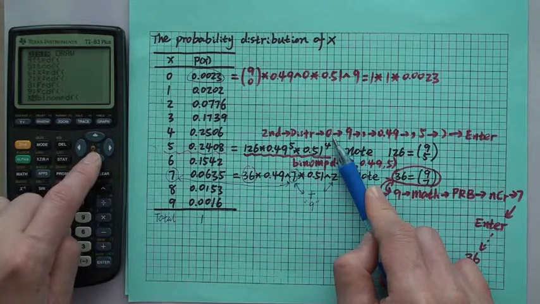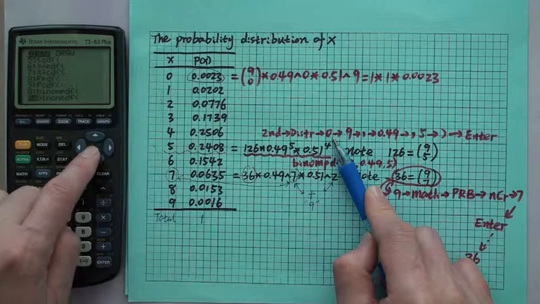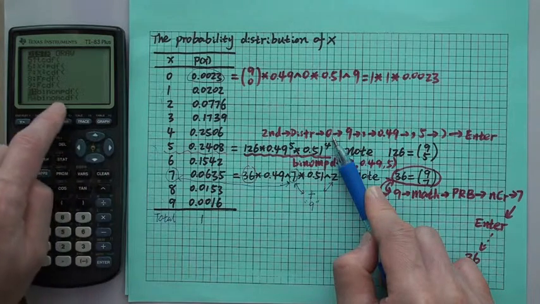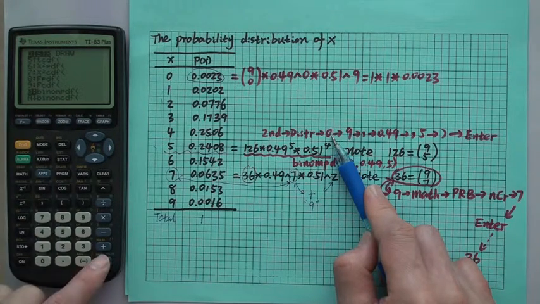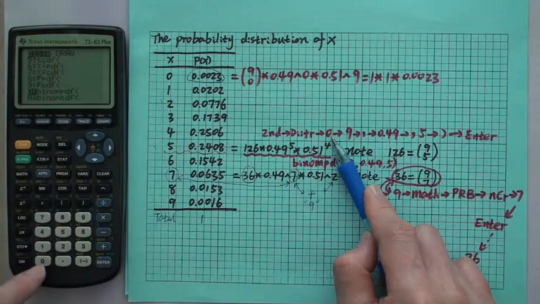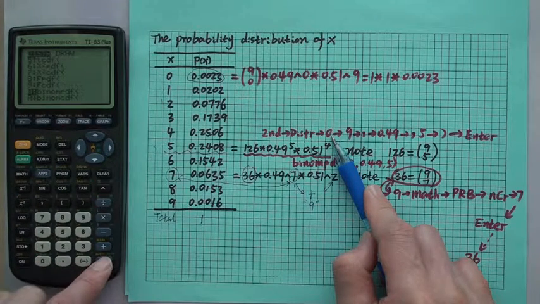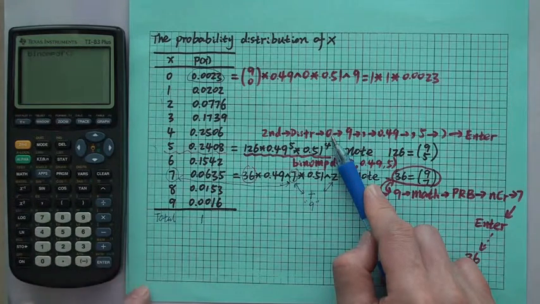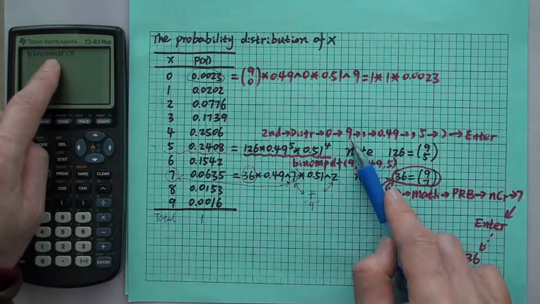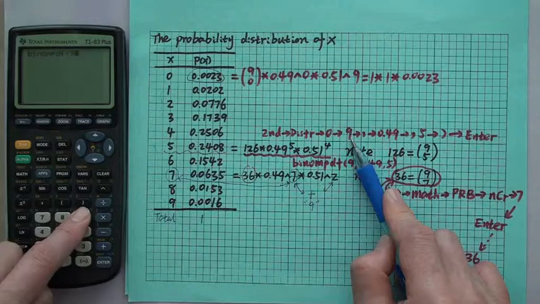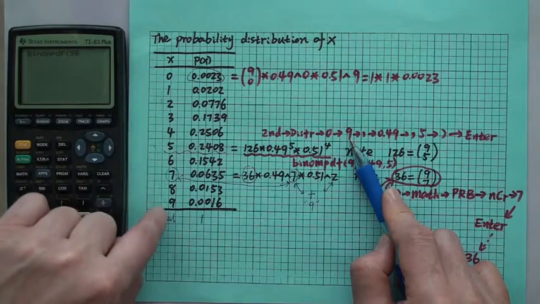Don't move one more, then you get CDF. You should use PDF in this case. So it's 0. You may hit either 0 or enter. Now PDF shows up.